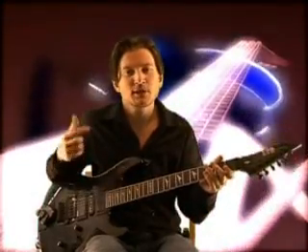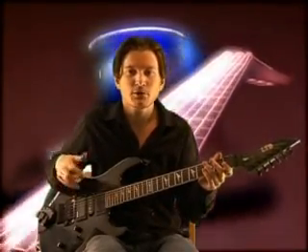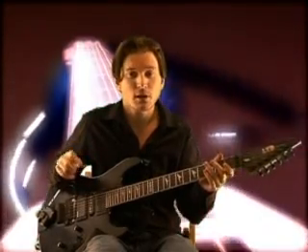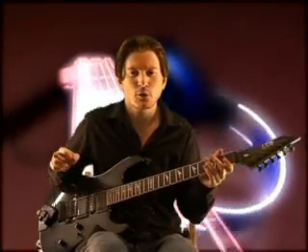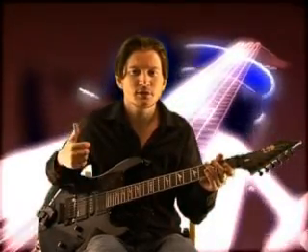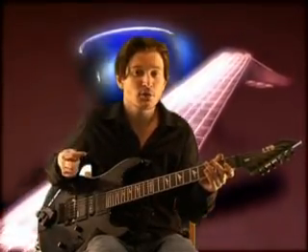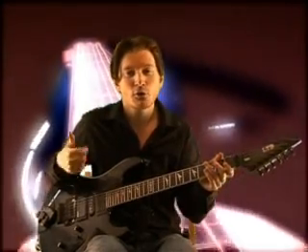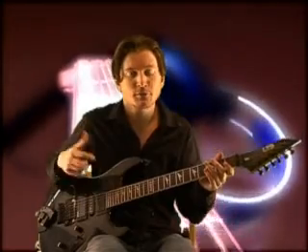So basically, suspended second and fourth chords are the same as your usual major or minor triad, but the minor or major third is replaced with that second or fourth. So we include the second and the root and the fifth for suspended second chords, and the fourth and the root and the fifth for suspended fourth chords.